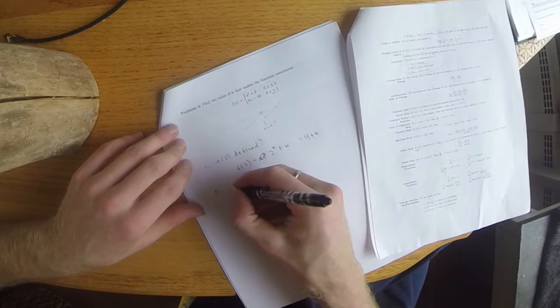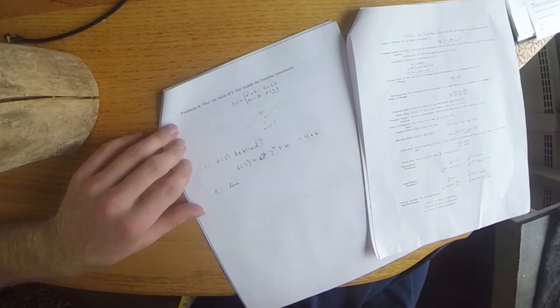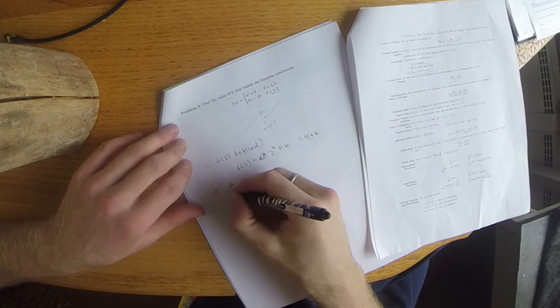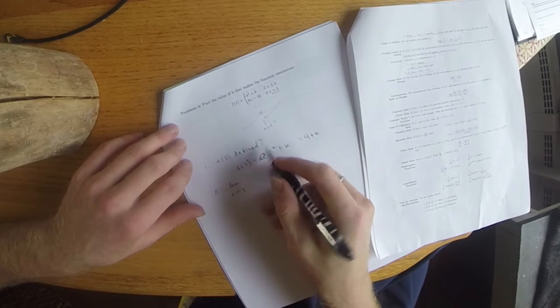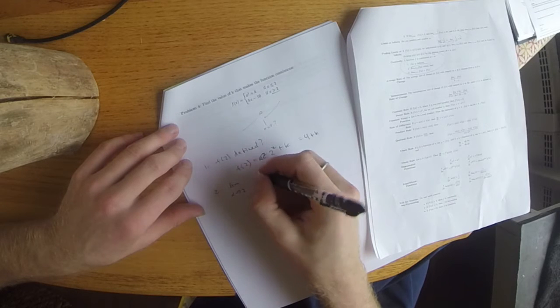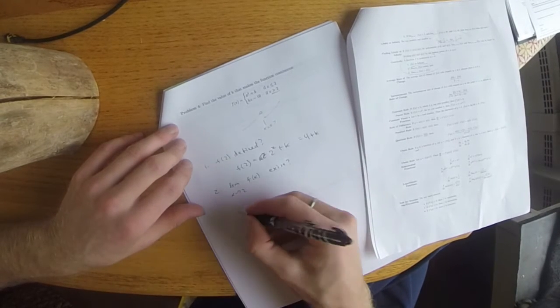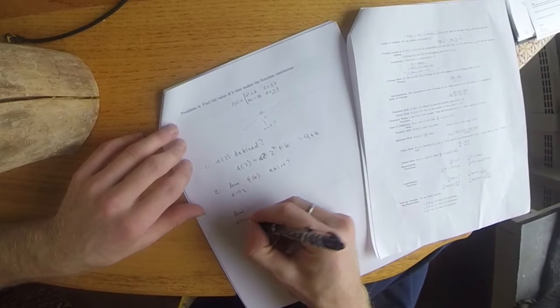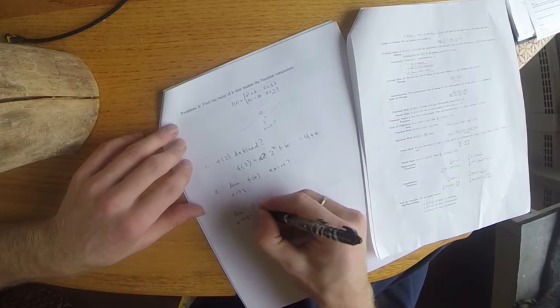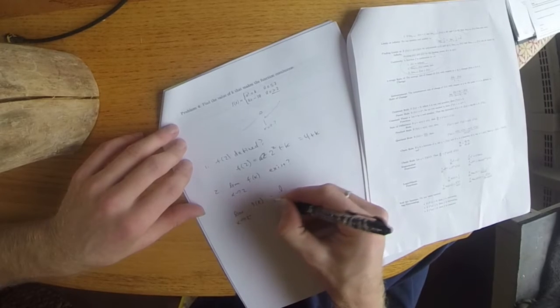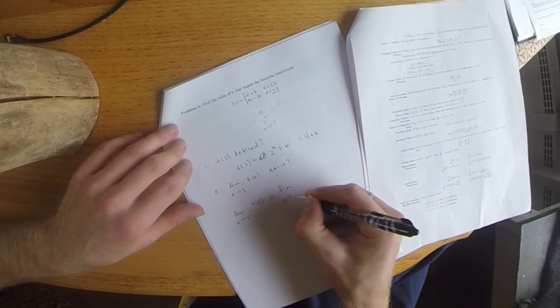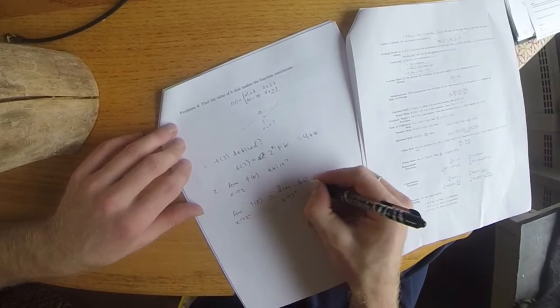Point 2, we're going to want to check that the limit exists. For the limit as x goes to 2 of f of x to exist, we're going to need that the limit as x approaches 2 from the negative side of f of x is equal to the limit as x approaches 2 from the positive side of f of x.